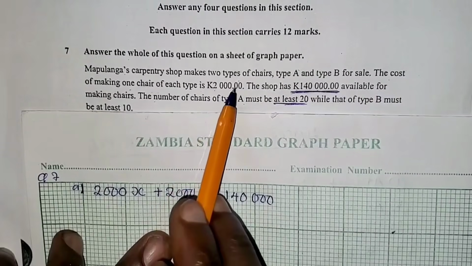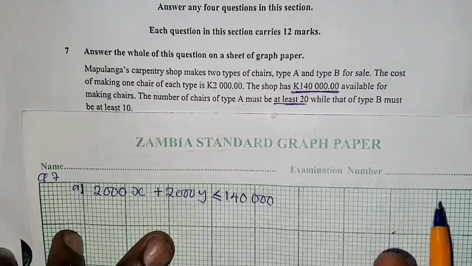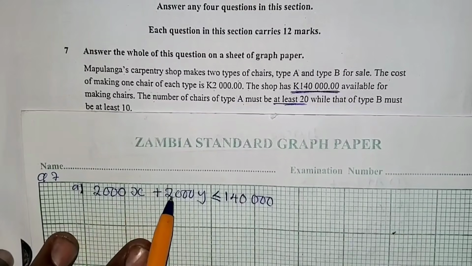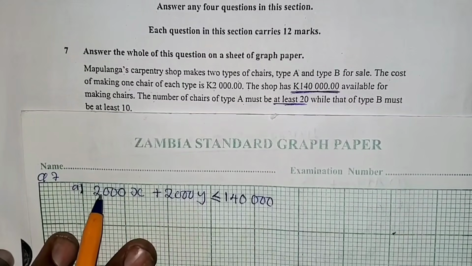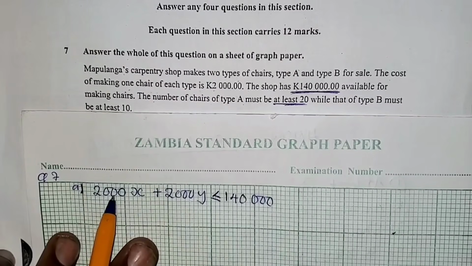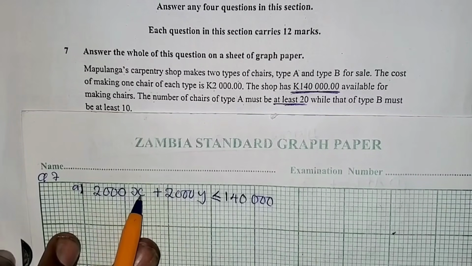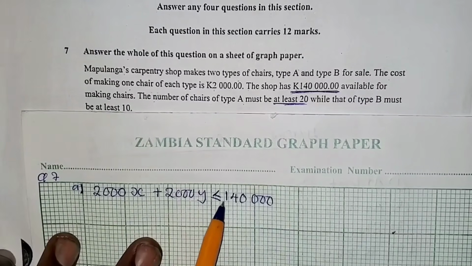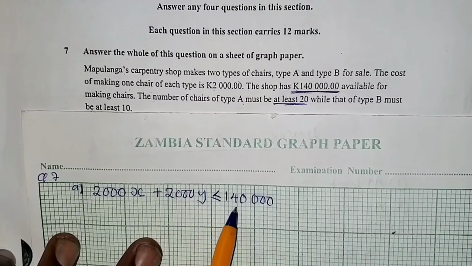So this 0.00, you add them later, they will just confuse you. So you have 2000x plus 2000y: 2000 of type A times the number of chairs, 2000 times the number of chairs of type B, should not exceed 140,000.